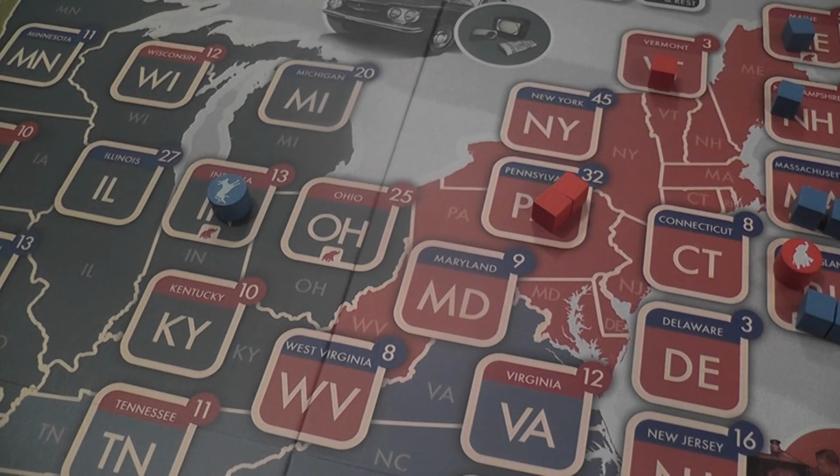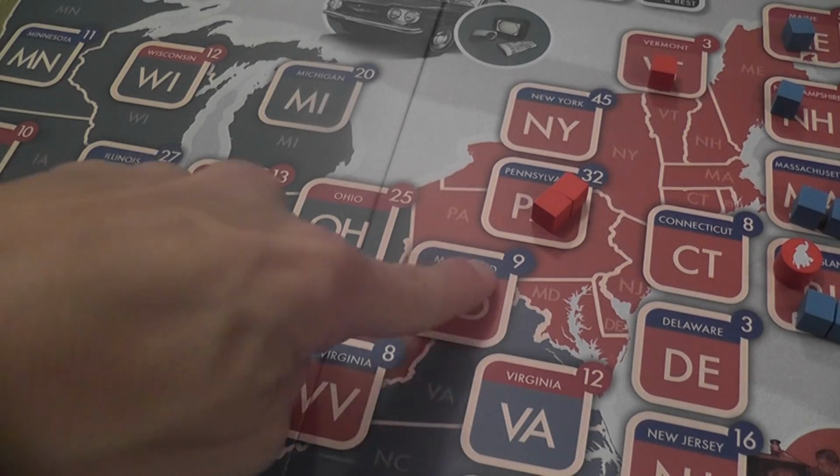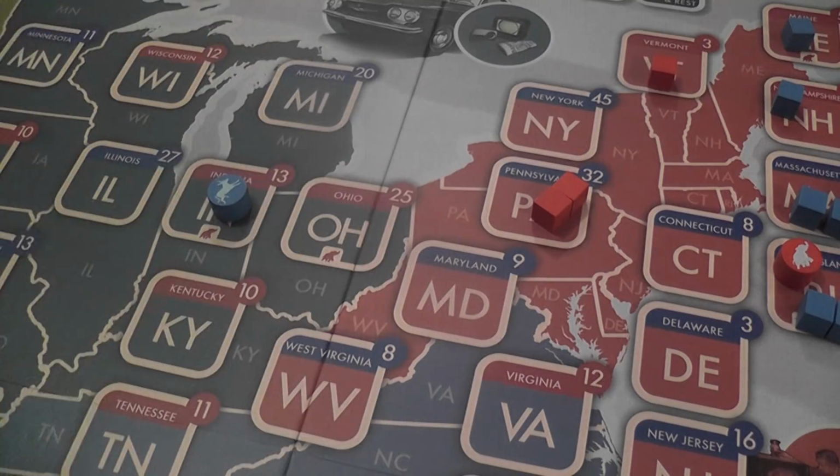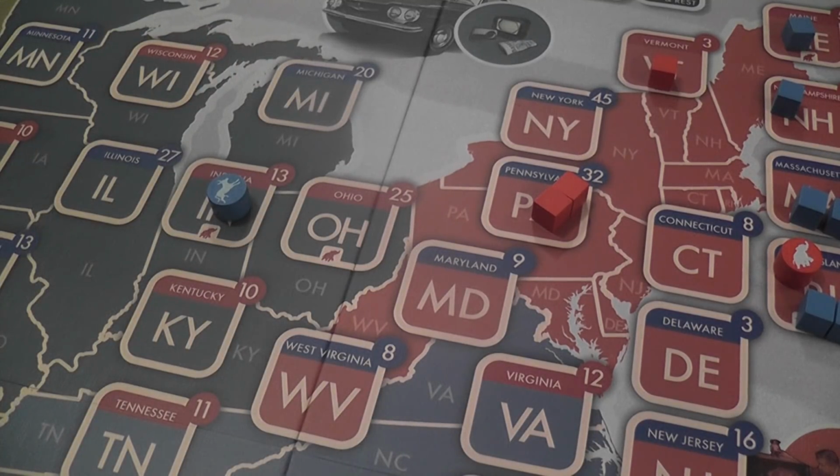Just an example of traveling. So you travel from one region to the other by spending a campaign point, within the region for free. And that's how you spend points when you're campaigning, dropping cubes on the board and or removing cubes of the opponent and traveling within your area or between areas.